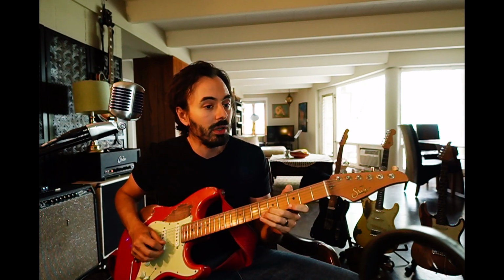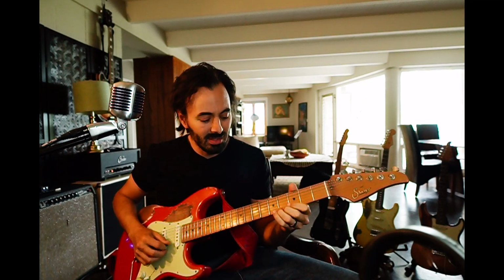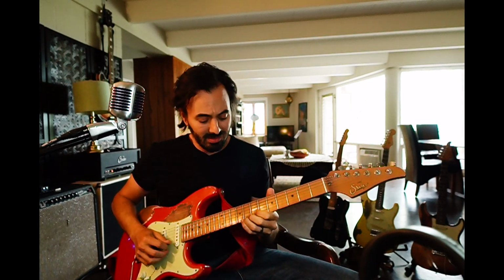So if I play the last turnaround of a blues, 1, 2, 3, 4. See what I did there? So I played that D flat melodic minor, meaning C altered, to get me back to the 1 chord.